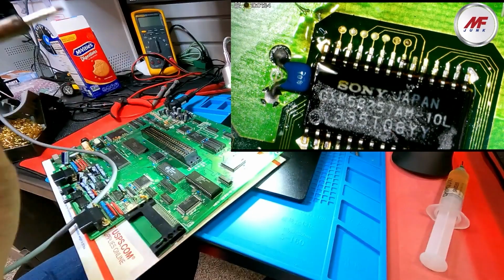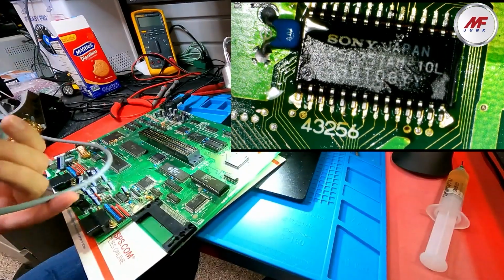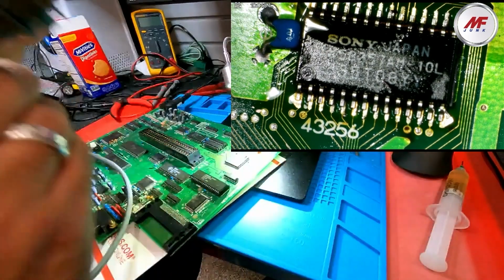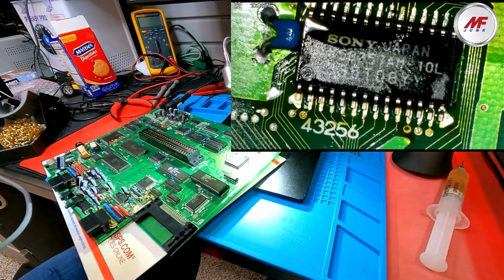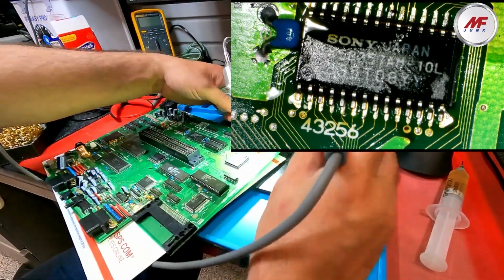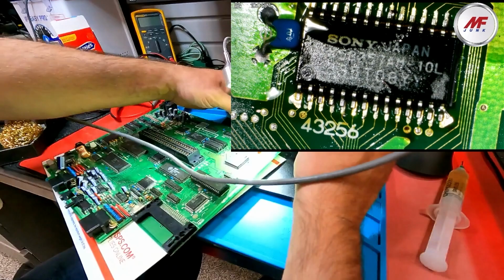So now what we want, once I've done this, is I've got some low melt solder, which is basically Chip Quick, but just not Chip Quick. It's another brand that I got on Amazon.